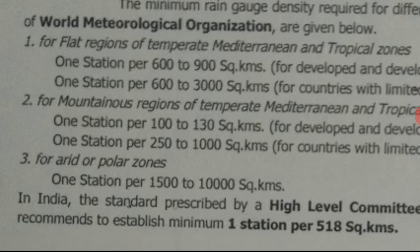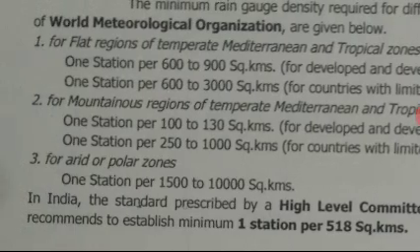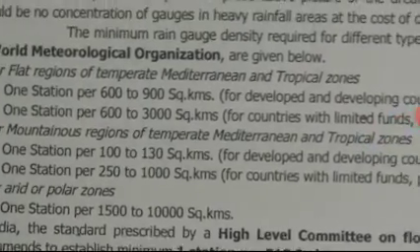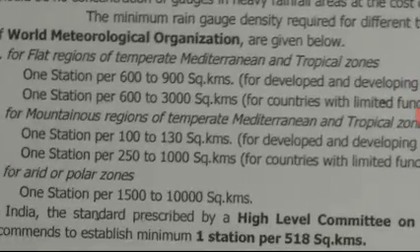Based upon this statistical principle, the optimum number of rain gauges n can be obtained by the formula.